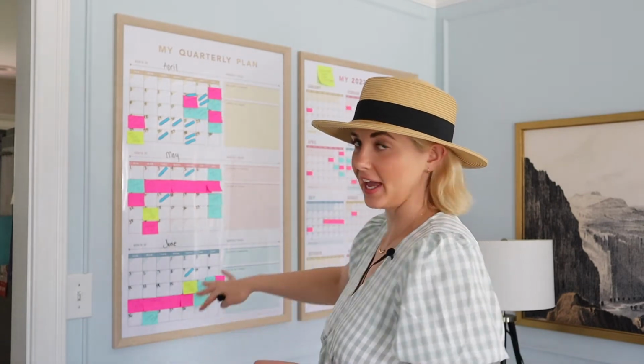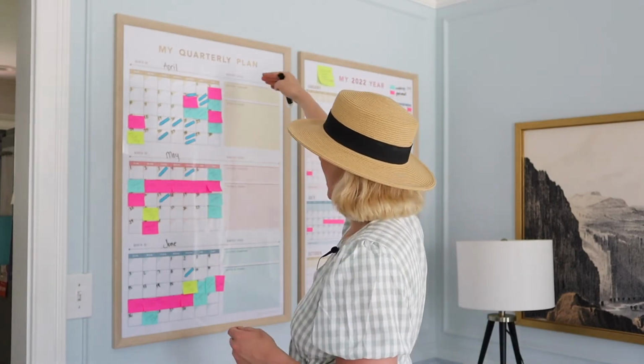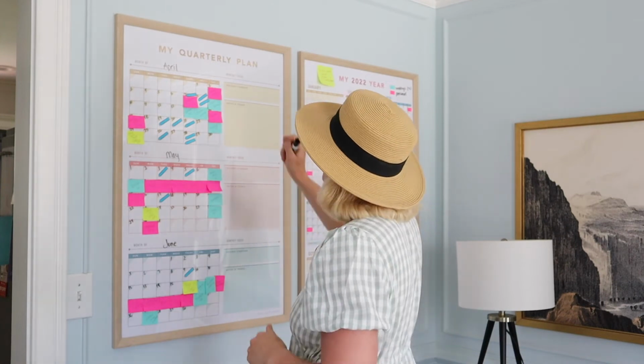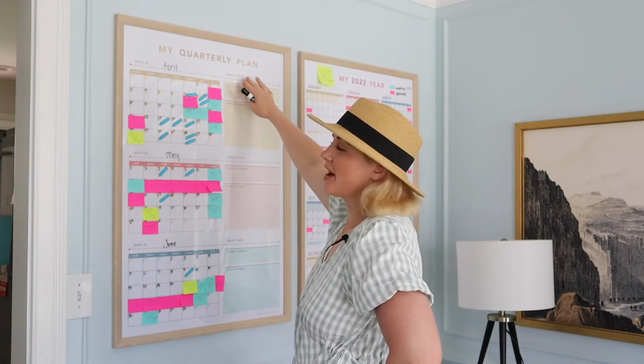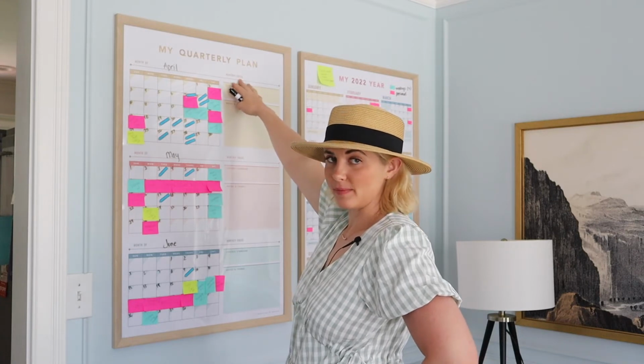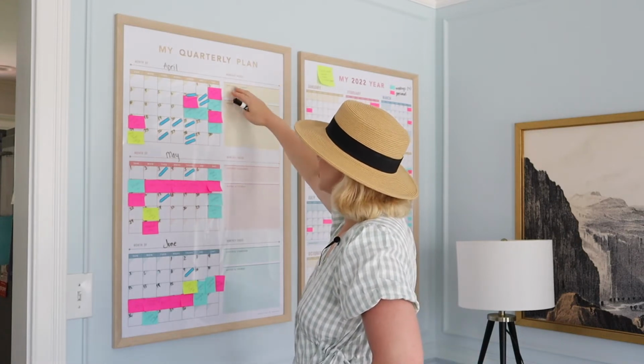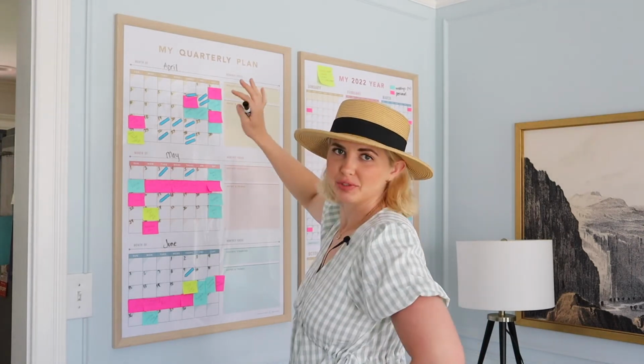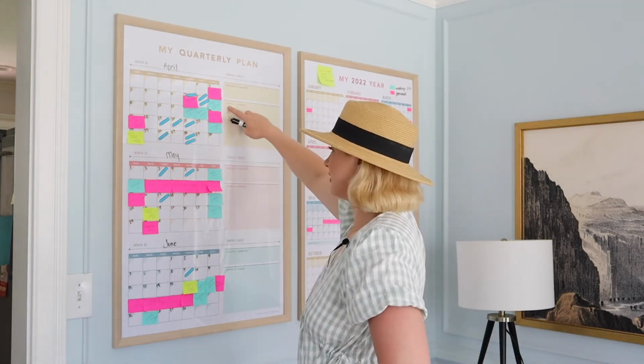Okay, so that's it for the Post-it notes on the calendar side. Now on this side, I have things that I'm gonna fill out with my dry erase marker. This is if I have a monthly focus, something that I really wanna be working on that month. There's also a spot for success standard here, which I may or may not fill out. And then the bigger box is just notes and things that I want to remind myself, or just things that I want to be doing that month. So I'm going to go ahead and fill that out.